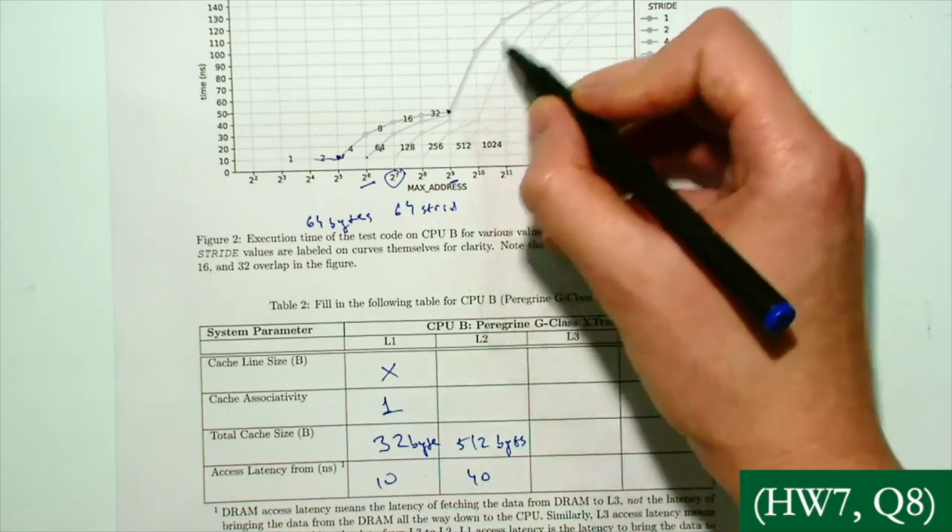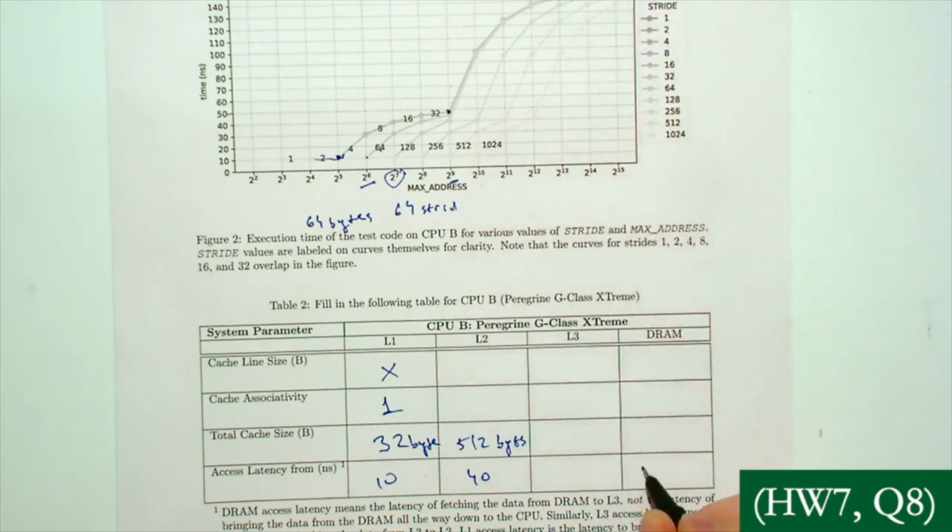Okay, and then we don't have anything else here. It is the DRAM, so we know that it is 100 nanoseconds. And yeah, we don't know its size, we don't know anything else here.